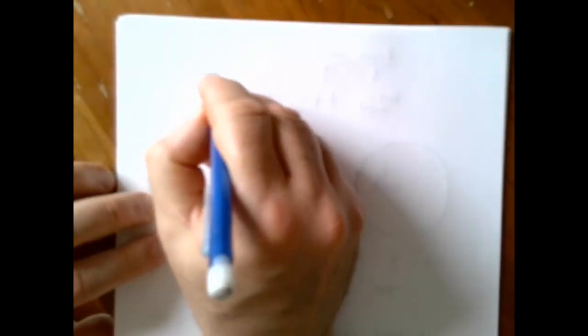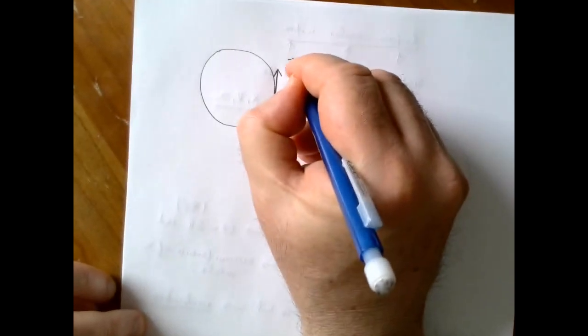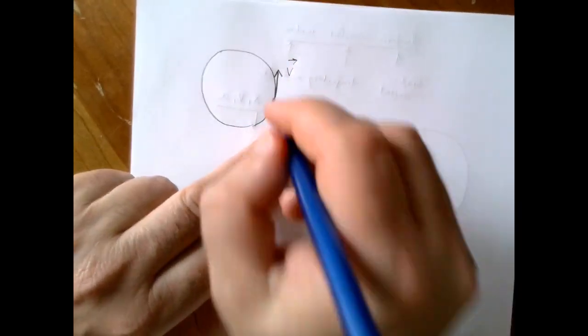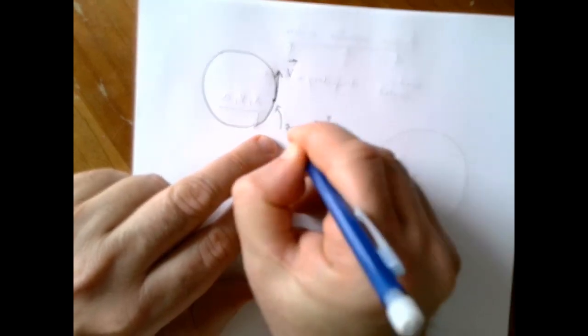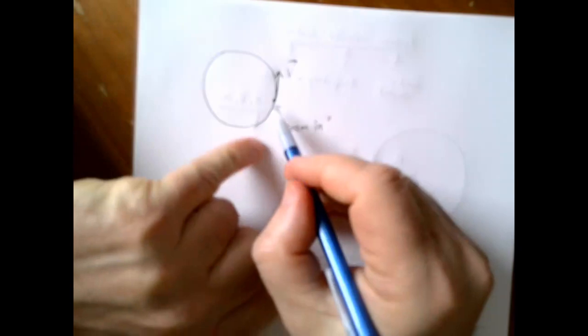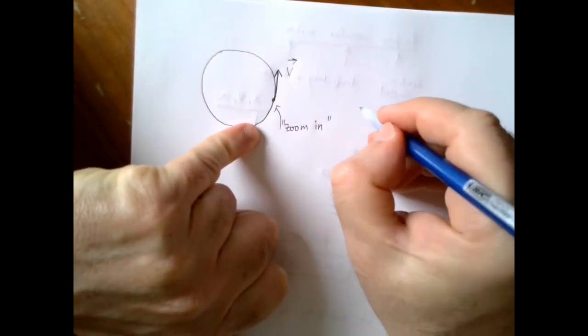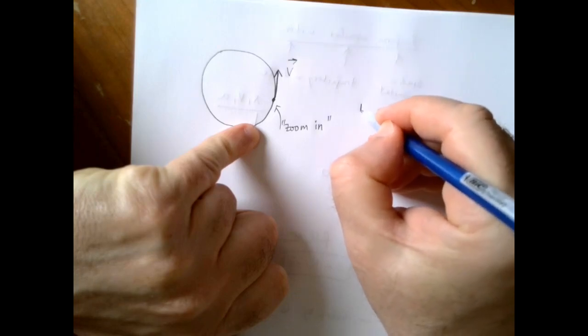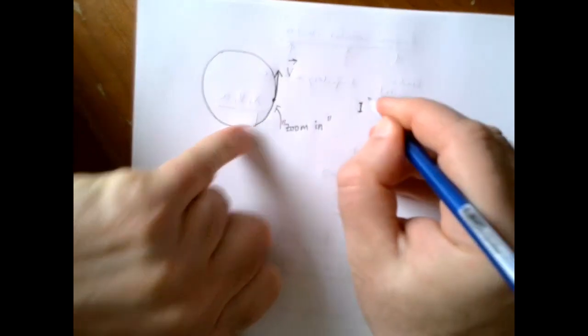Now let's clarify something you're probably already thinking about. Why is the velocity tangent to the circle? Why is the vector velocity v like this? Let's pretend we zoom in as much as we can here. And what do we see? We see the object traveling in a straight line.